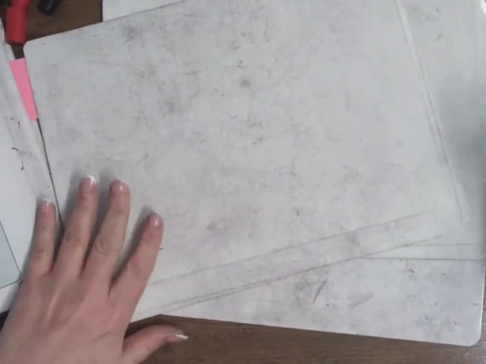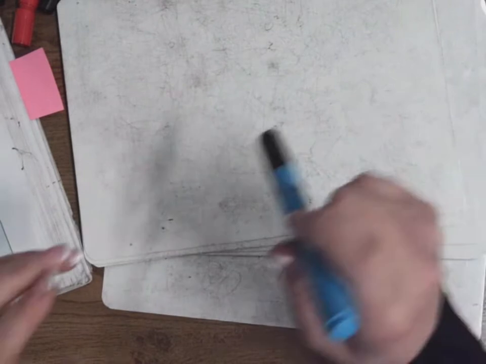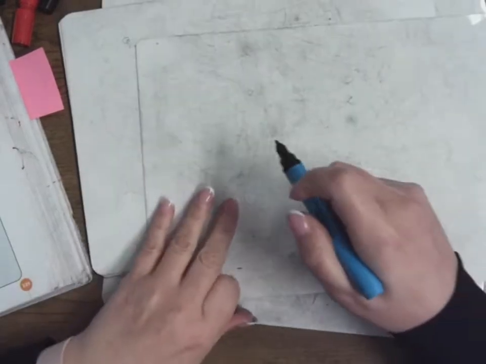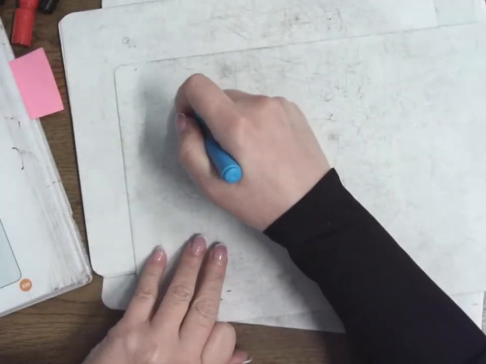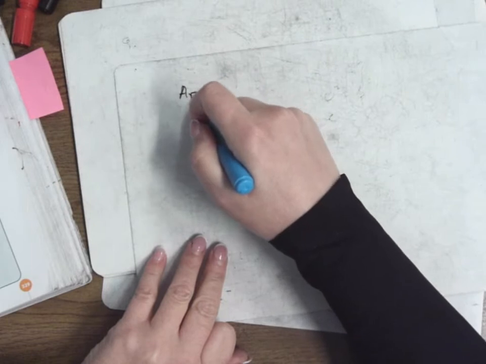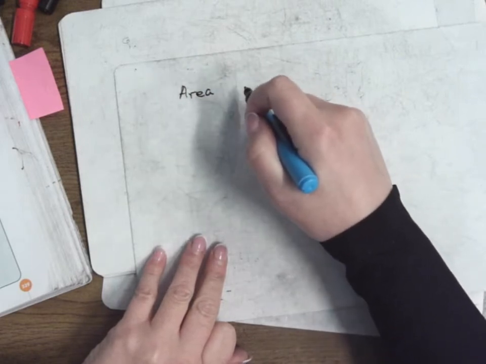Okay, on to the next section, which is area of triangles and parallelograms. So I'll do area of a triangle first.